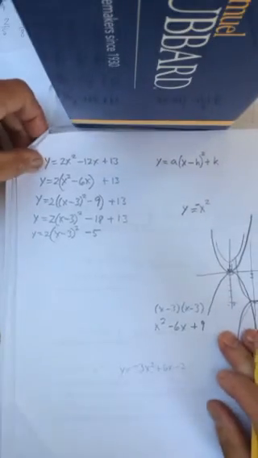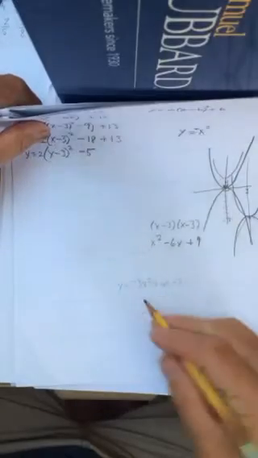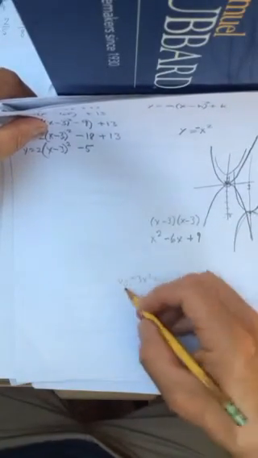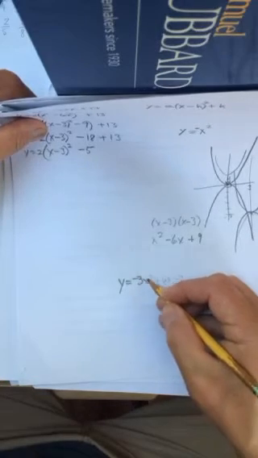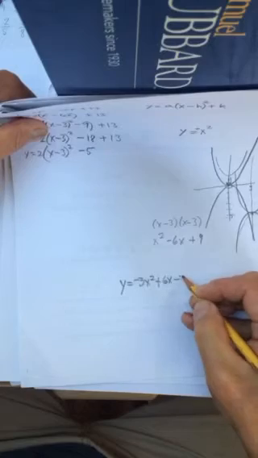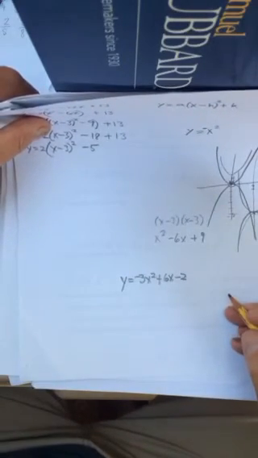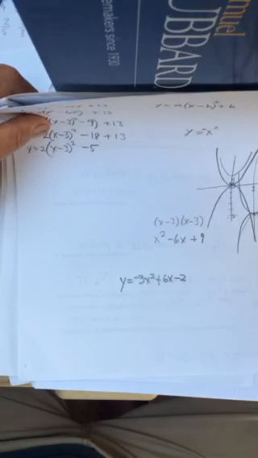Now that you've seen that, and I know it's sort of an involved process, here's another one to try. I don't know if it's dark enough. I'm going to rewrite it. So it's y equals negative 3x squared plus 6x minus 2. So see how you do. Good luck. Have fun.